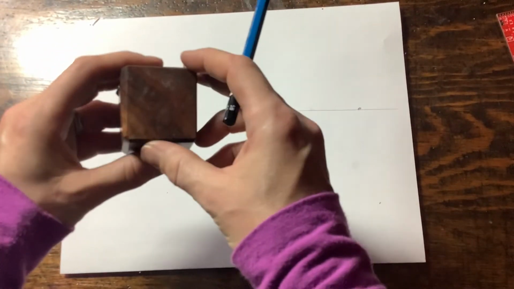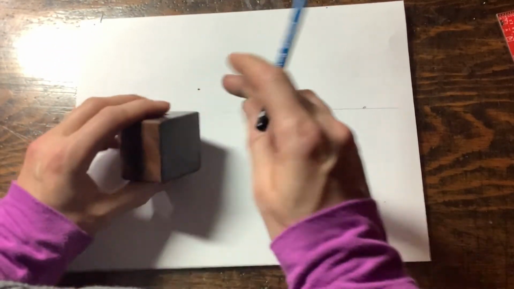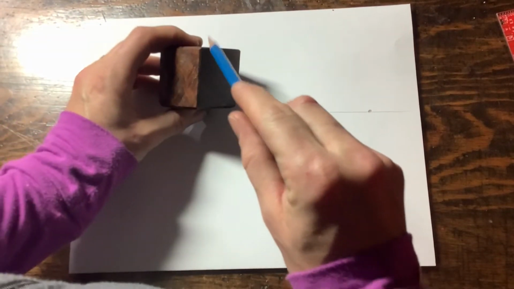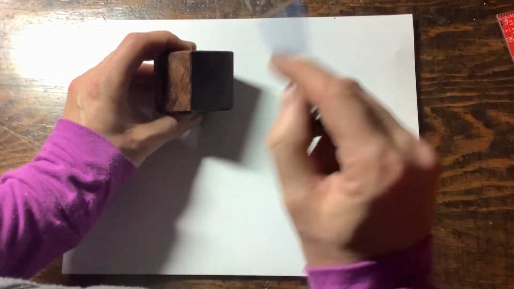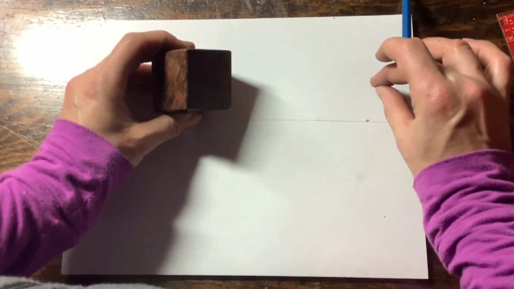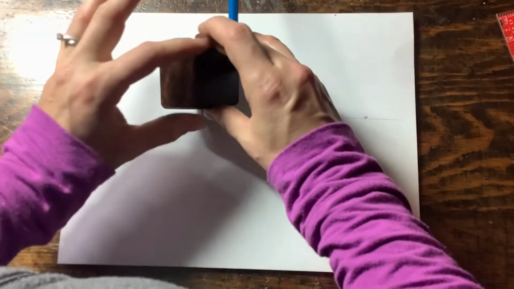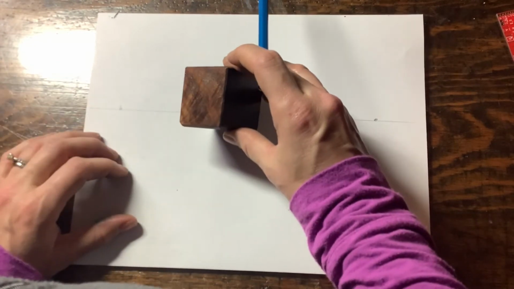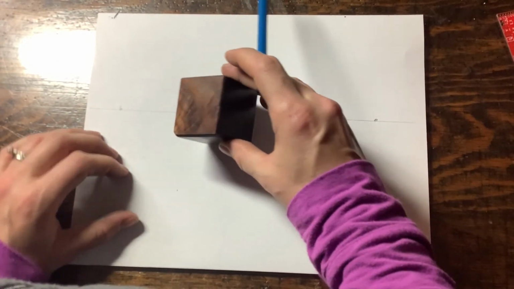You see the corner facing you, and you see the top and the bottom moving in a direction towards the right, and on the other side moving in the direction towards the left. So how would we do that?